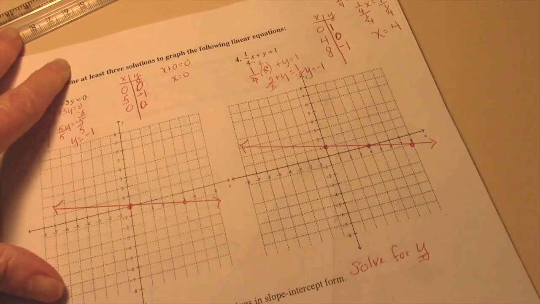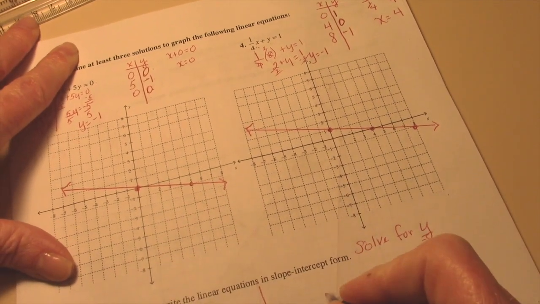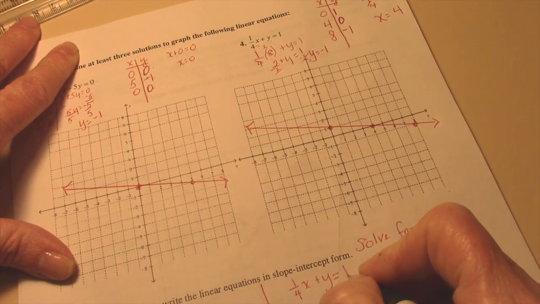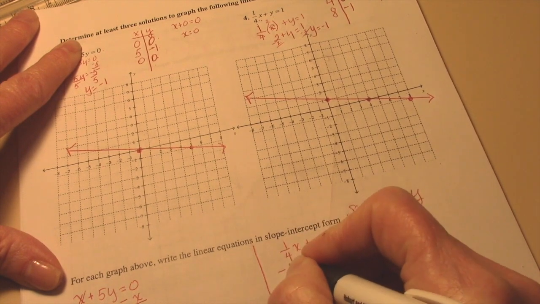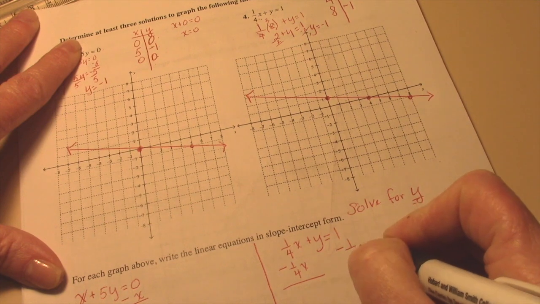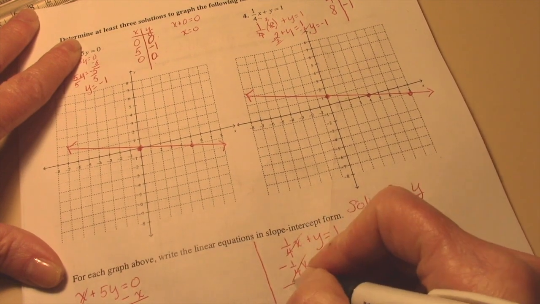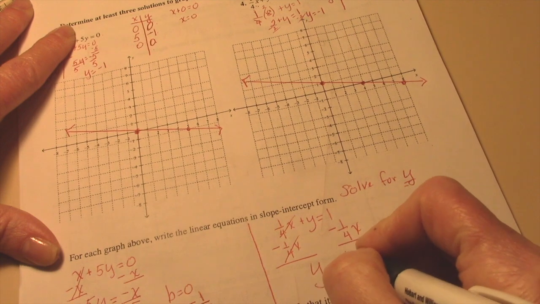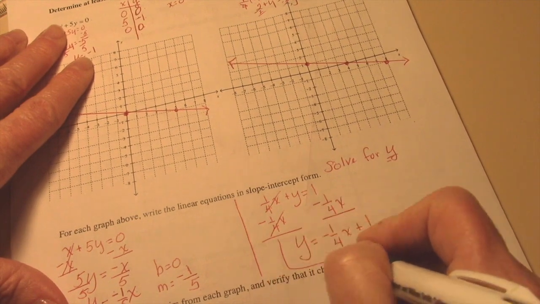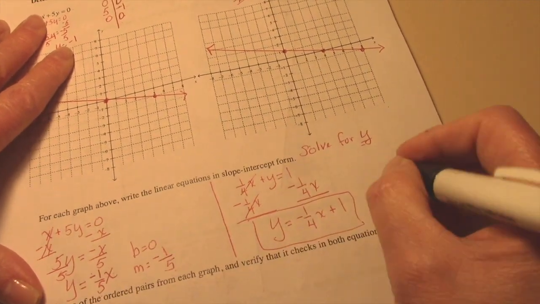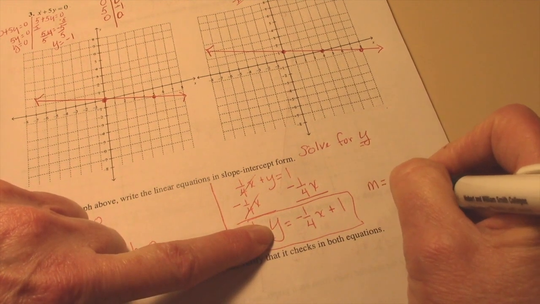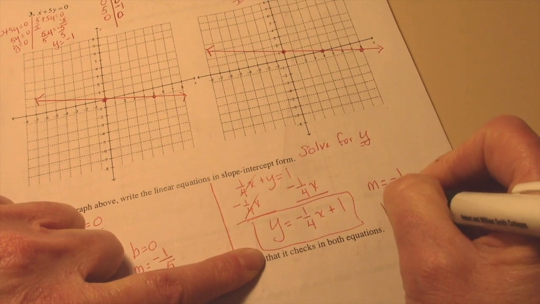Okay, so now down here it tells me to put it in slope-intercept form. So 1/4 x plus y equals 1. Let's move this over. Minus 1/4 x goes away here, and I get y equals -1/4 x plus 1. That's my normal equation. My m, my slope, is -1/4, and my b is a +1.